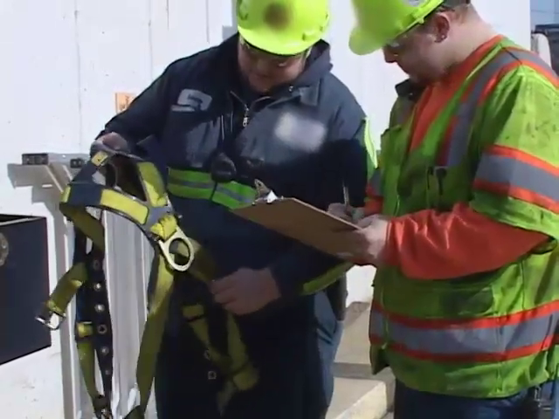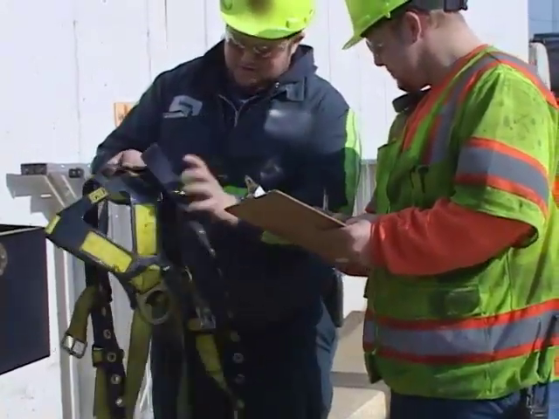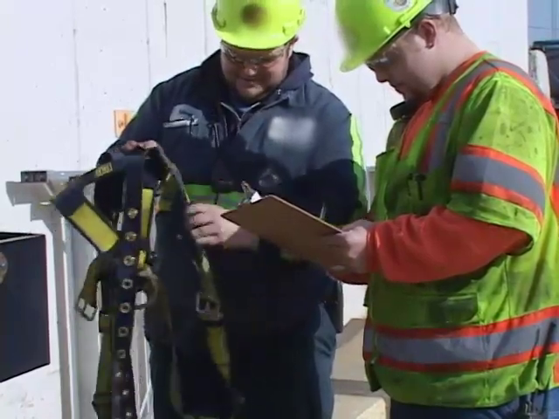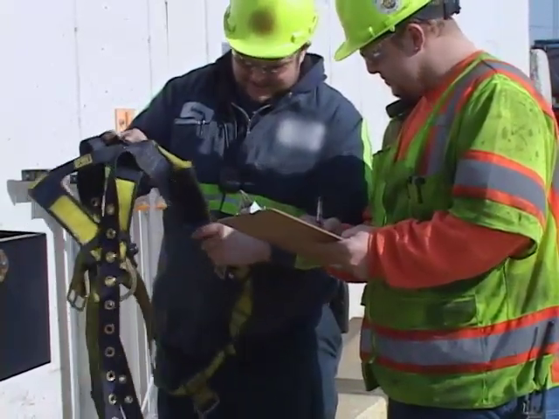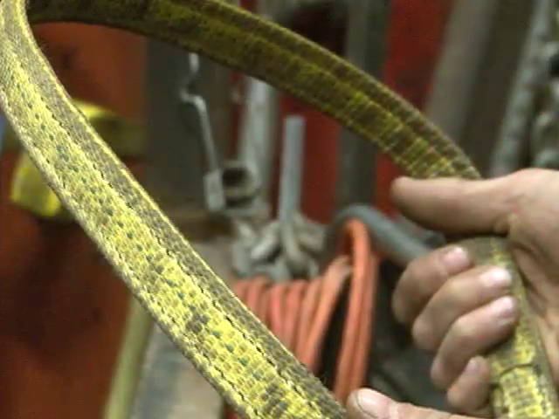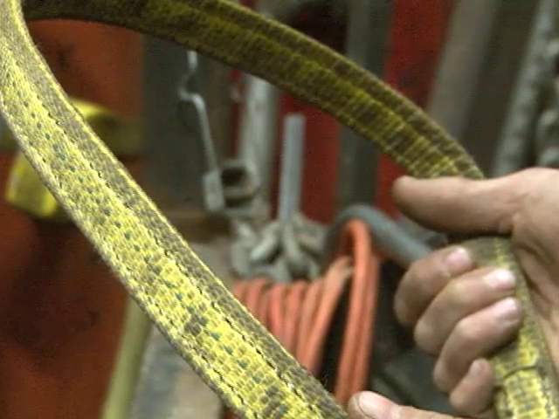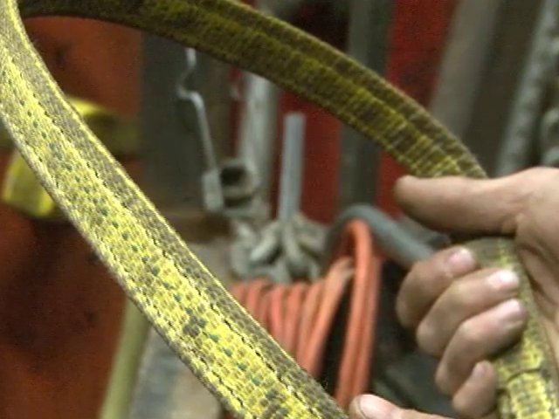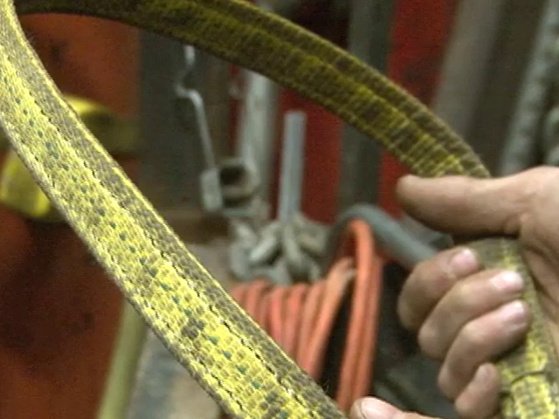Pre-use inspections are commonly used to inspect PPE, fall protection equipment, and rigging equipment, such as chains and slings, before each use. Pre-use inspections provide you with the opportunity to identify hazards and correct them before beginning any task.